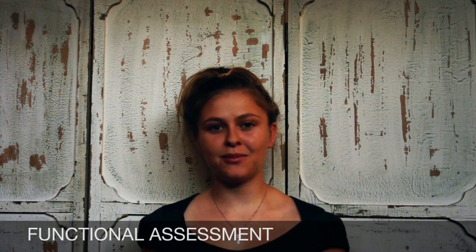Firstly, before you engage in any sort of intervention program, functional assessment must always be conducted. Functional assessment is conducted to determine the antecedent events or stimuli that evoke the behaviour, define the behaviour itself, and the reinforcing consequences that maintain it. These are commonly referred to as the ABCs.